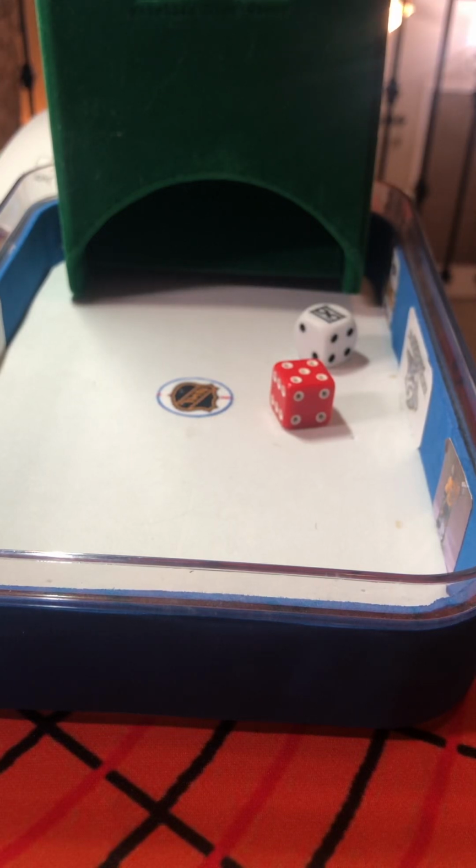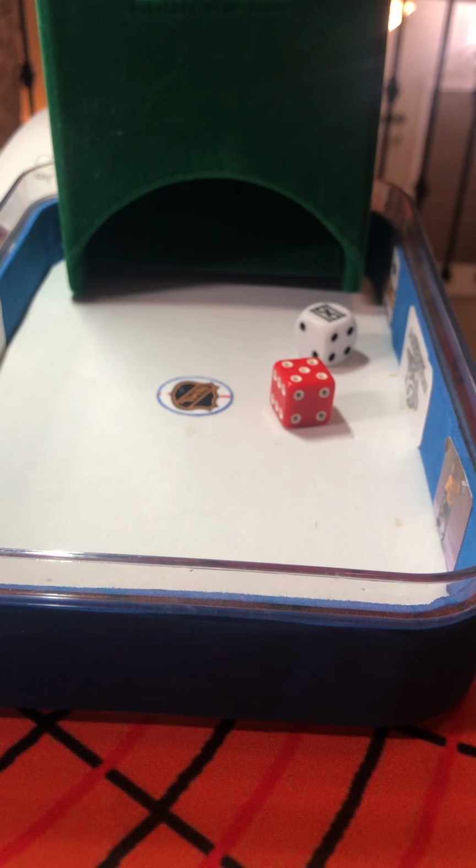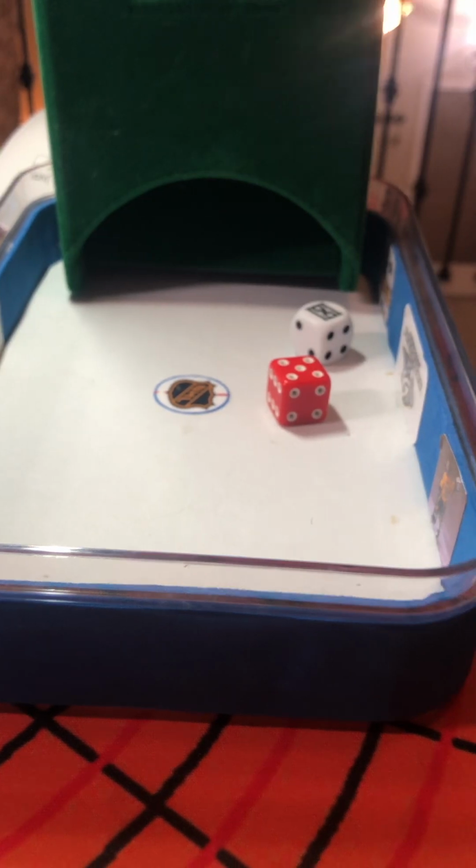Good evening, everyone. I wanted to take a few minutes and demonstrate a line change in APBA Hockey. I'm going to play the last time segment of this shift.